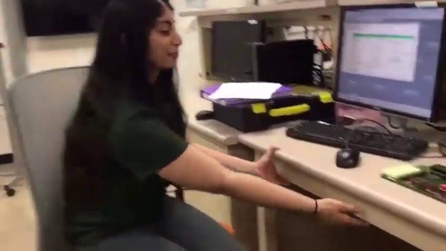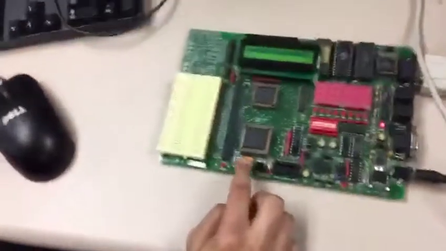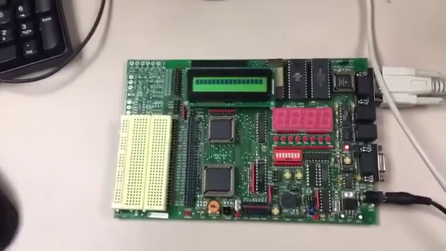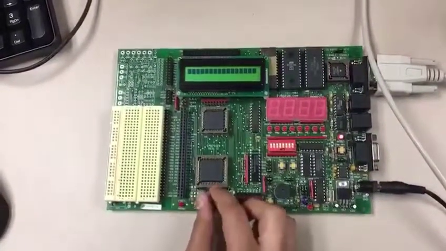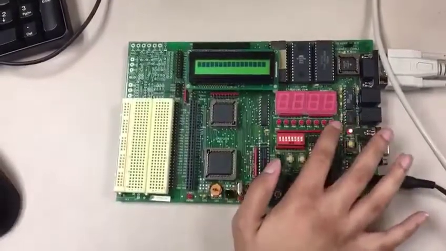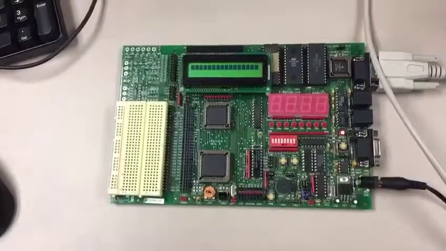So for my final project, or final bonus project, I decided to make a counter. What this does is it uses this potentiometer right here to set the threshold, or the value to count to, and it displays it on these LEDs through the ADC converter capabilities.